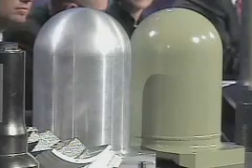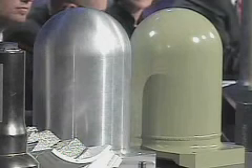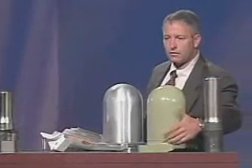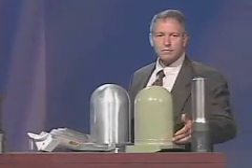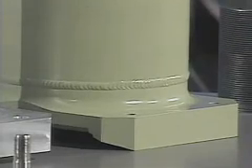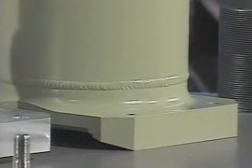But probably the most significant structural improvement that we've made is this: the old design, if you can see, has a weld. It's a two-piece manufacturing process, and in our early testing, we realized that weld was the weak point in the structure.